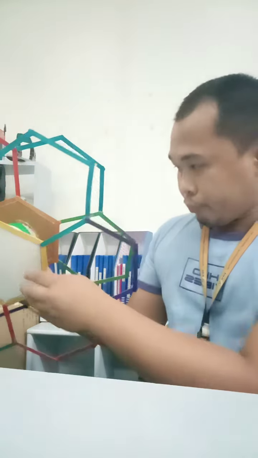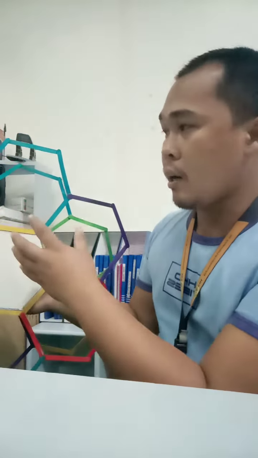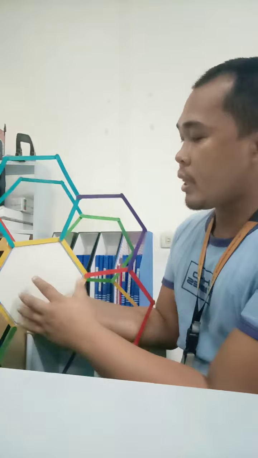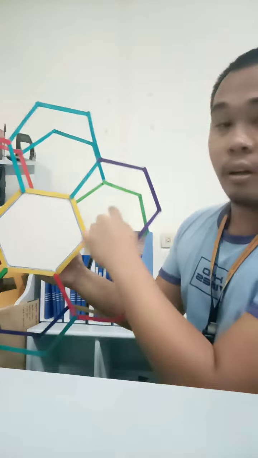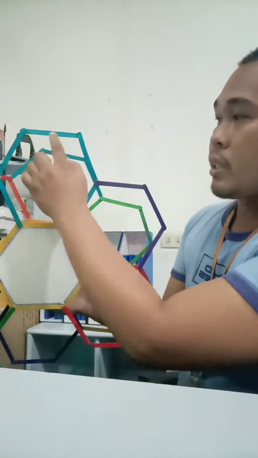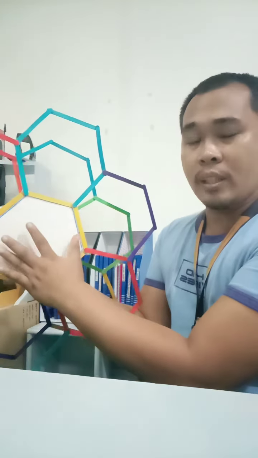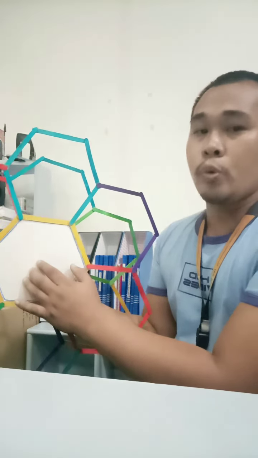I chose these materials for me to have a sequence for my future demonstrations. I chose this kind of output for my instructional material for the reason that I'm going to have a sequence in each of the hexagon parts. So for example, this is the sequence 1, 2, 3, 4, 5, 6. And the middle one is the title of the story that I will be choosing in the future.